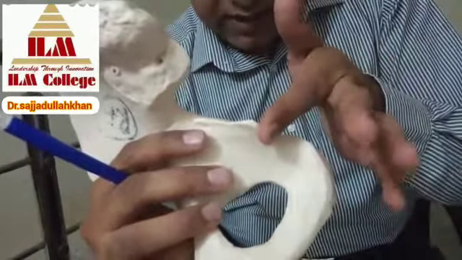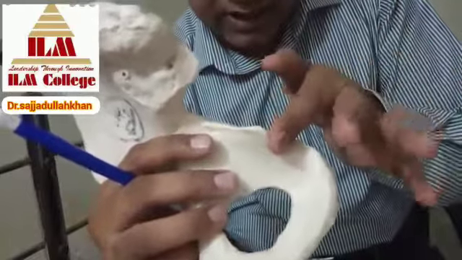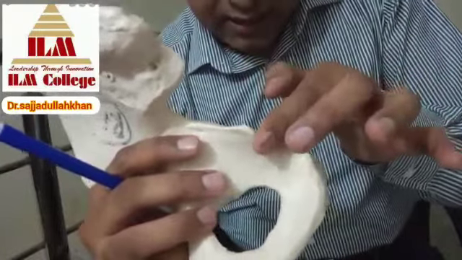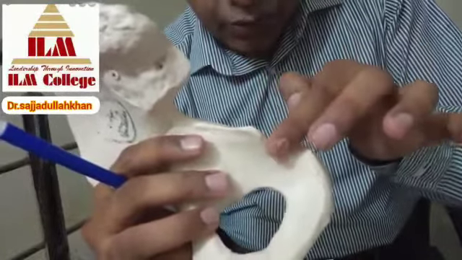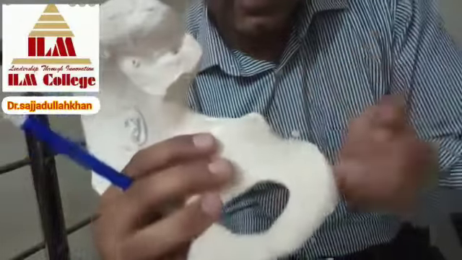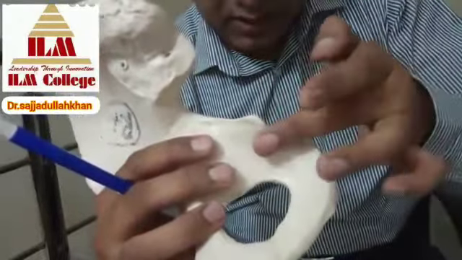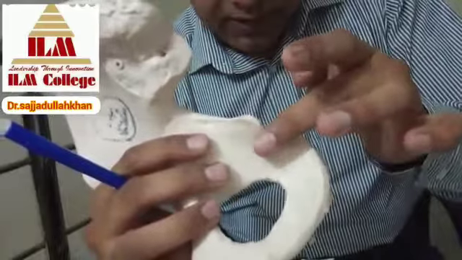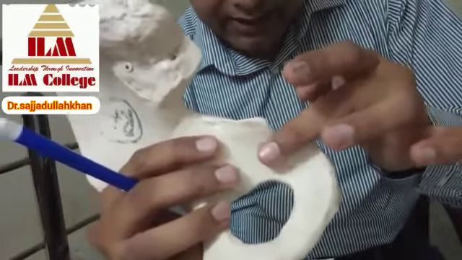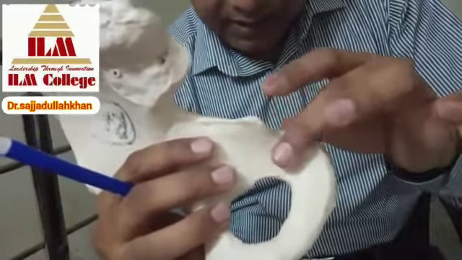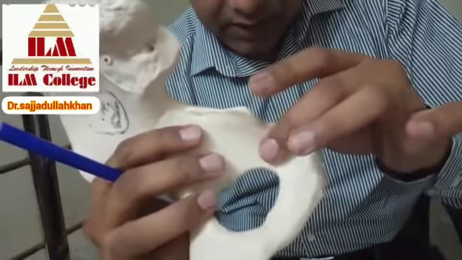Next is the lesser sciatic notch. The lesser sciatic notch is occupied by the tendon of the obturator internus. Next, the femoral surface of the ischium.